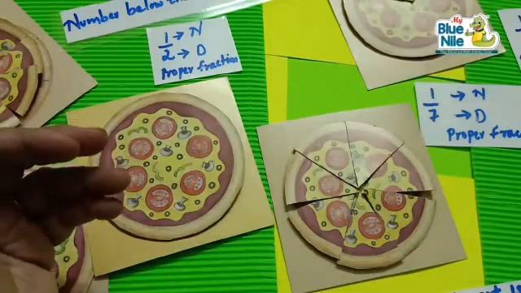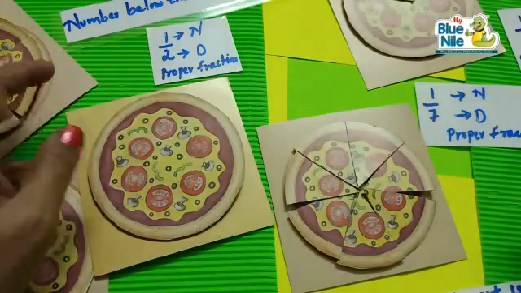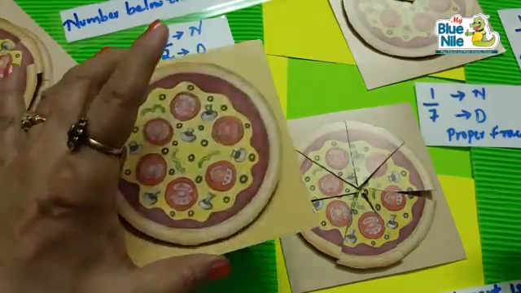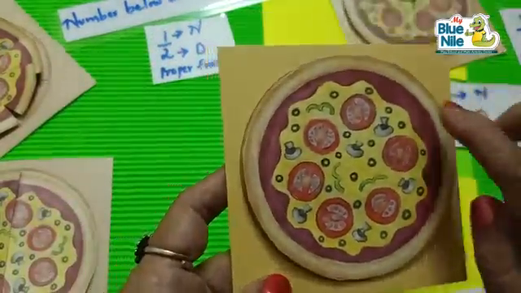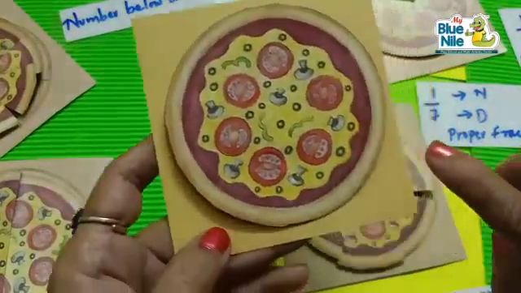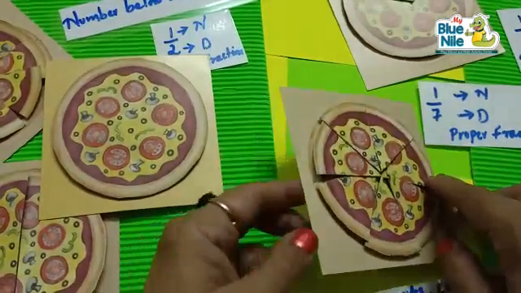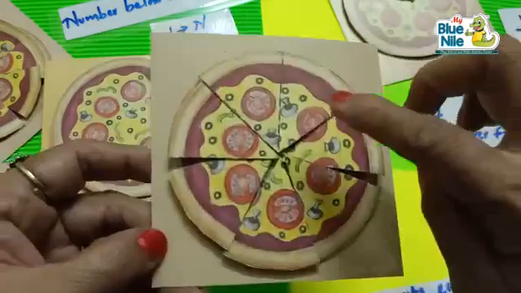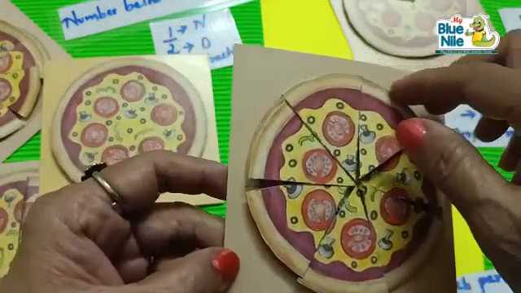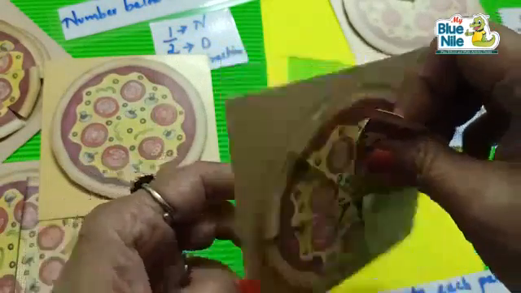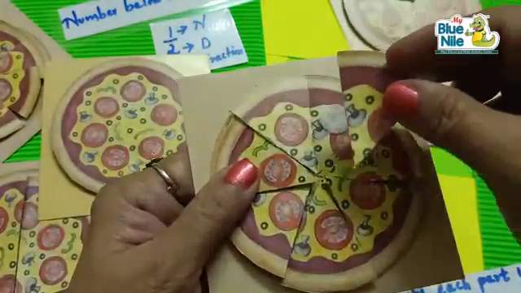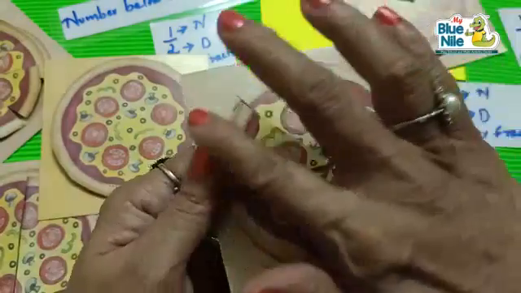Today let us learn fractions with the help of a pizza. Okay, now this is a whole pizza which represents one whole. Now, when we divide a whole into equal parts, then each part is a fraction of the whole. Okay, so each part is a fraction of the whole.